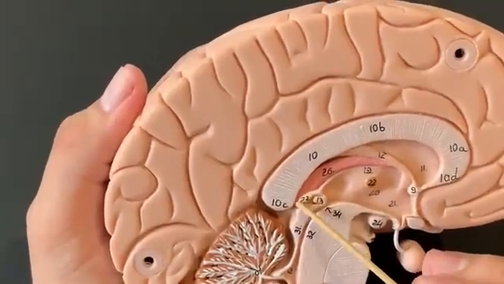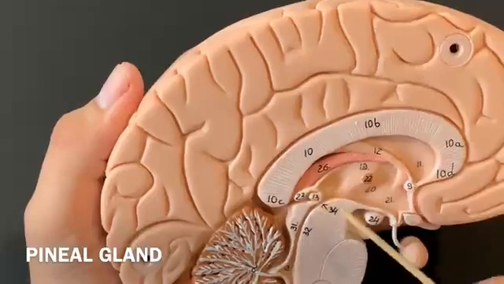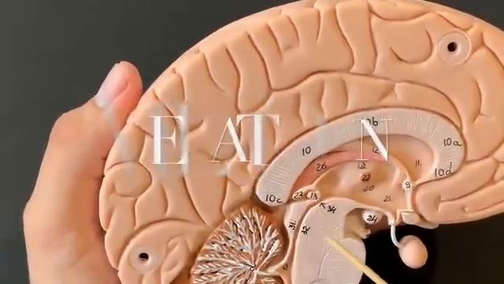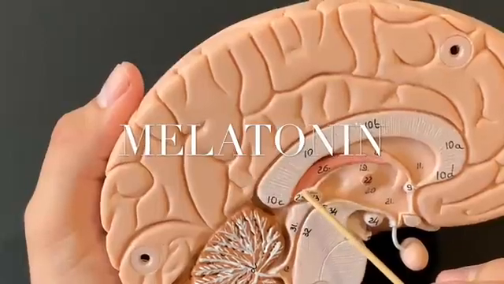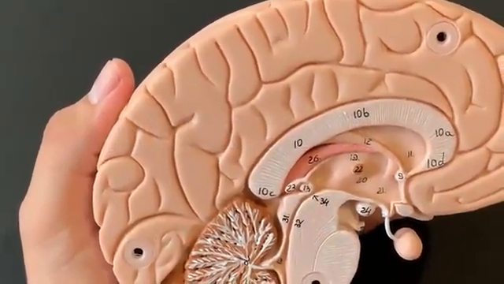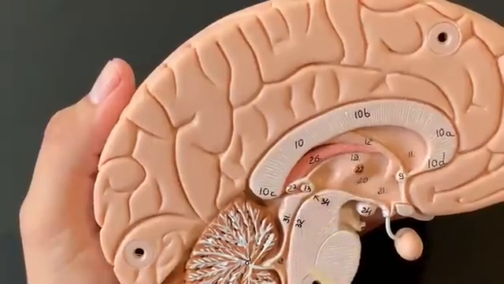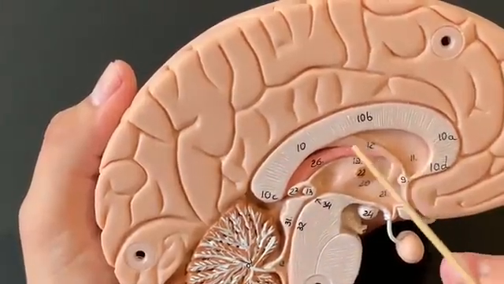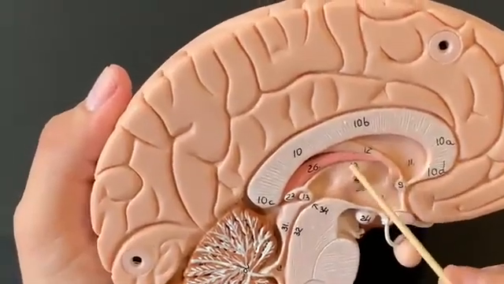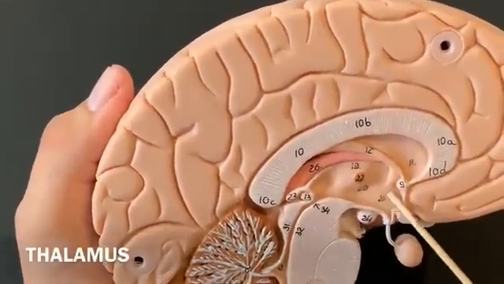This structure right here, this is called the pineal gland. All right, the pineal gland is responsible to secrete melatonin. Melatonin is going to give you that drowsy state. So when you want to fall asleep, melatonin has to kick in. All right, so let's talk about this right here. This is your thalamus. This is your hypothalamus.